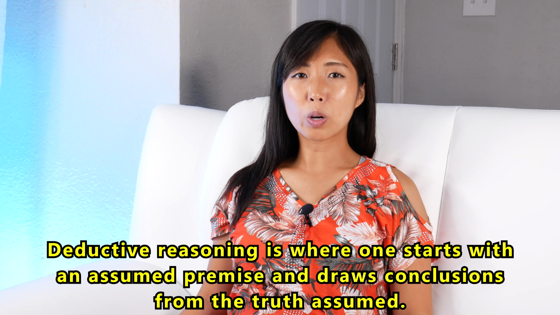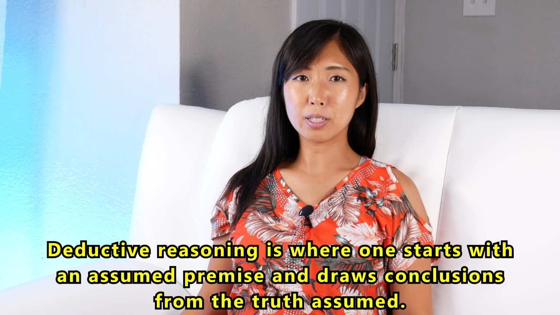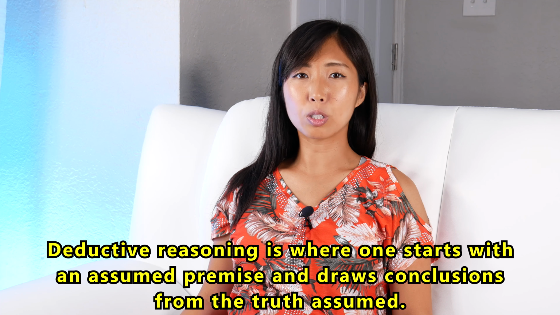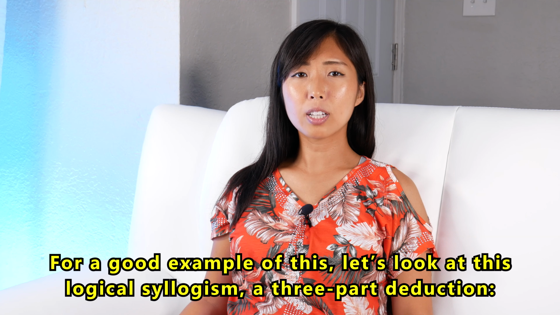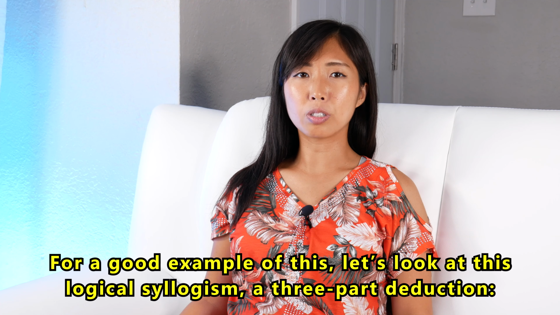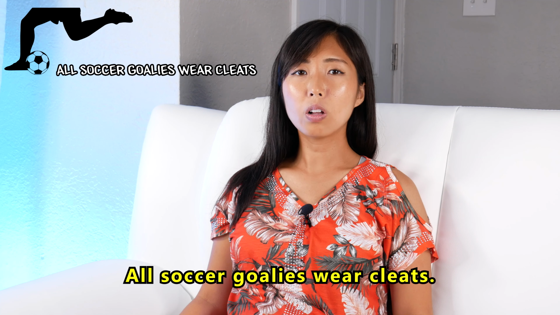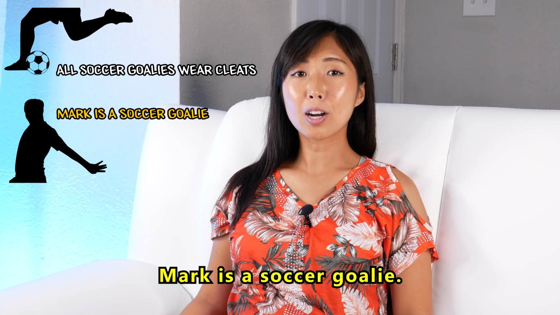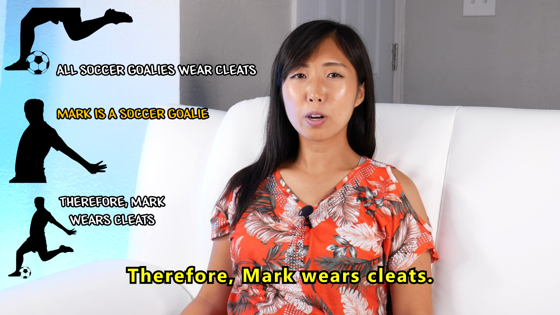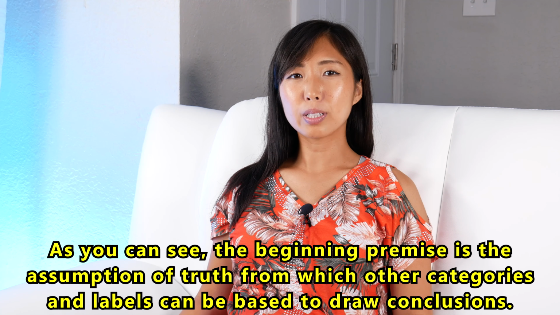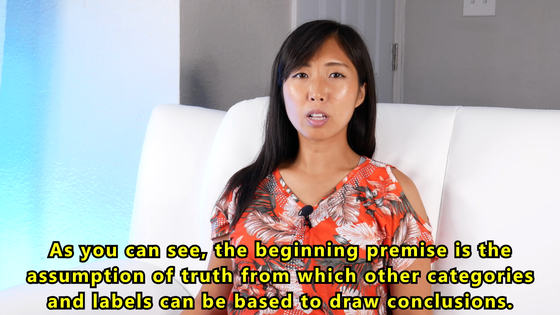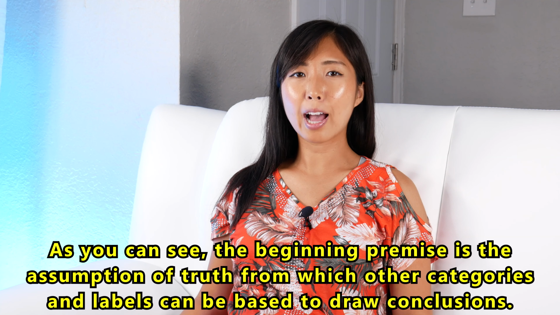Deductive reasoning is where one starts with an assumed premise and draws conclusions from the truth assumed. For a good example of this, let's look at this logical syllogism, a 3-part deduction. All soccer goalies wear cleats. Mark is a soccer goalie. Therefore, Mark wears cleats. As you can see, the beginning premise is the assumption of truth from which other categories and labels can be based to draw conclusions.